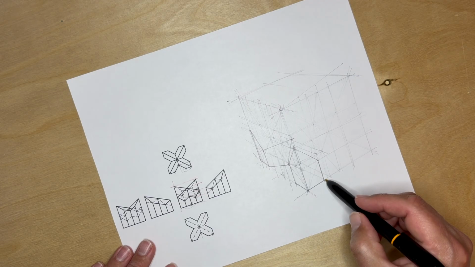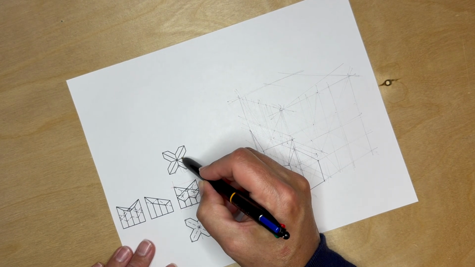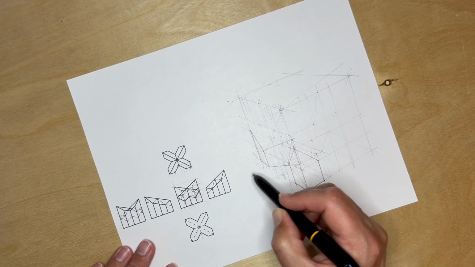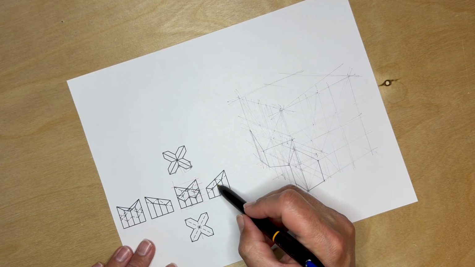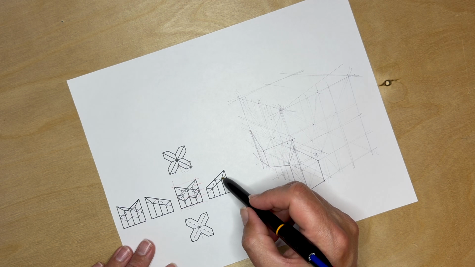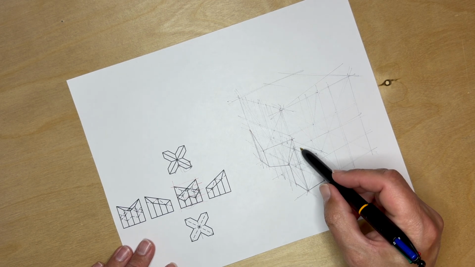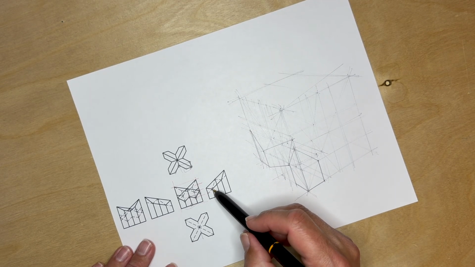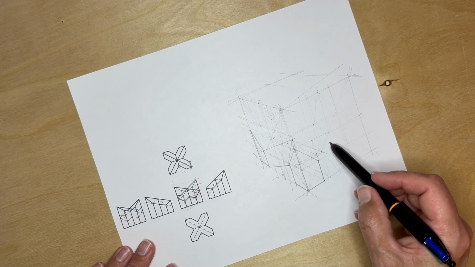Let's try the side. So if I want to find this point, or these 2 points, which would be this one and this one, no, that one, and this is the right side. Let's see, what am I looking at? That should come down, and then it'll go at an angle, but it'll also go at an angle back.